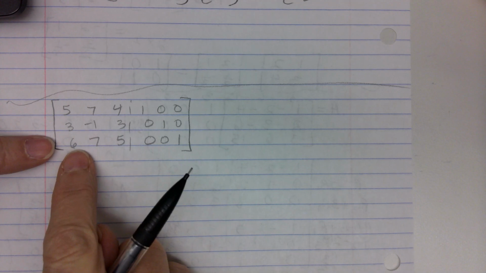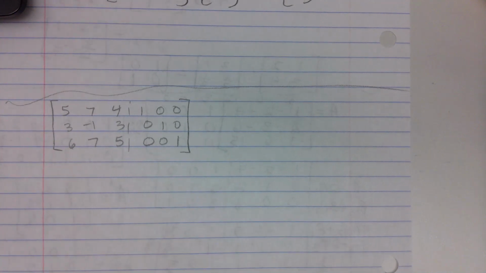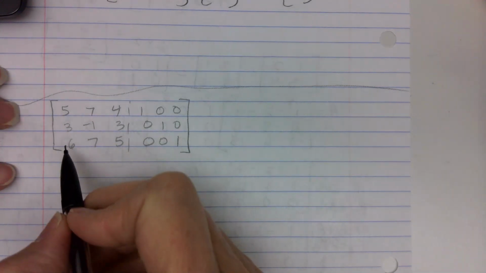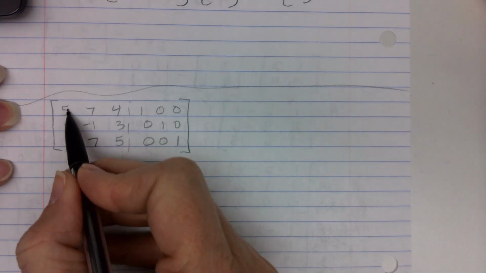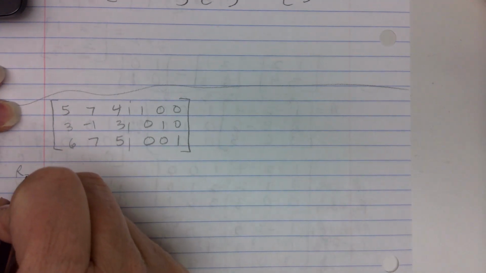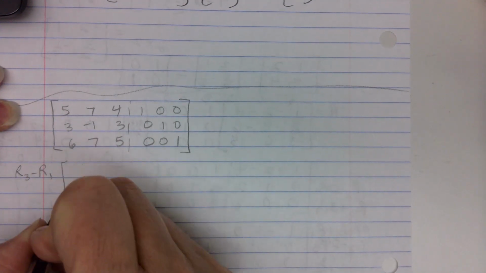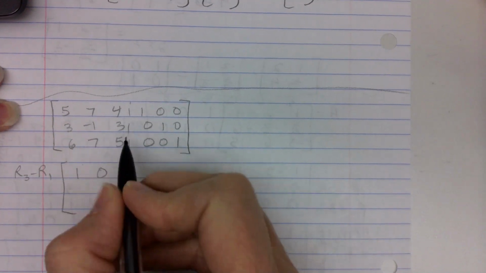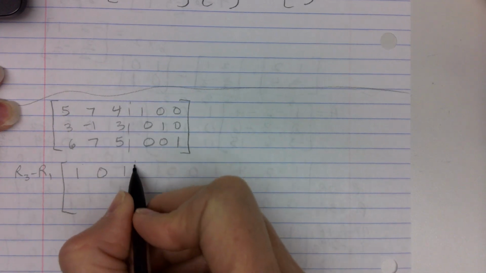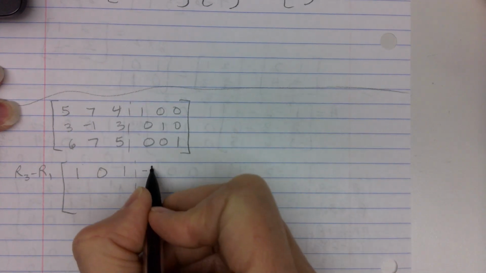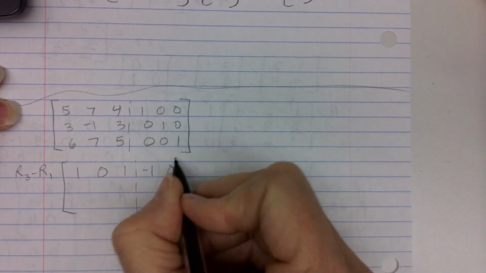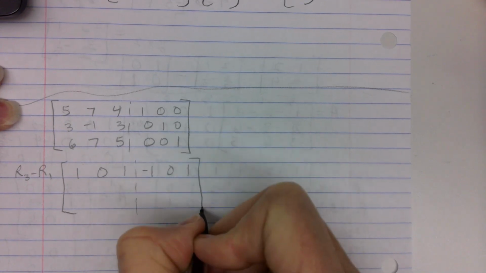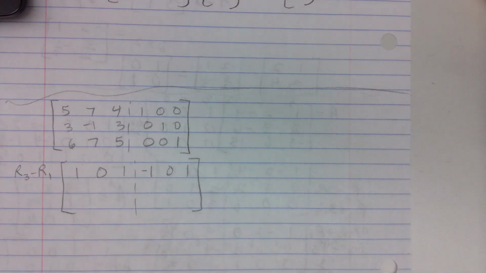We got issues because there's no 1. All of our others have been so beautiful to start with a 1. But I am seeing, if I say row 3 minus row 1, what am I going to get? A 1. 6 minus 5 is? 7 minus 7. Oh, how beautiful. 1. 0 minus 1 is? Negative 1. 0 minus 0, 1 minus 0. 1. Everybody feel good about that? That was wild. That was nice.